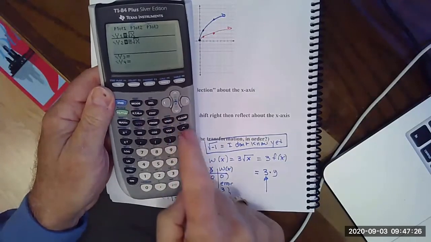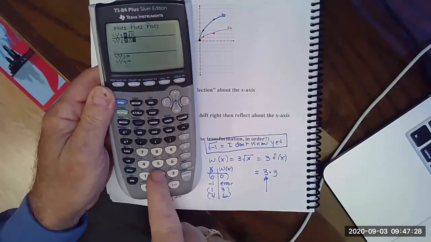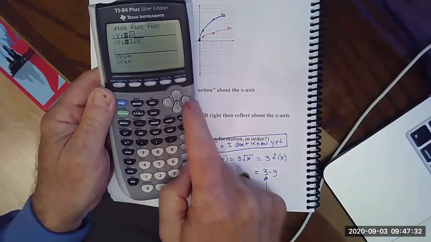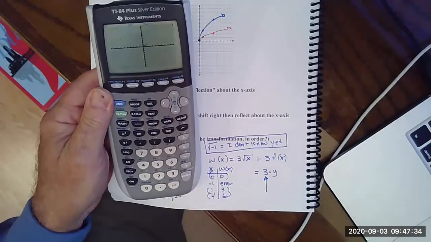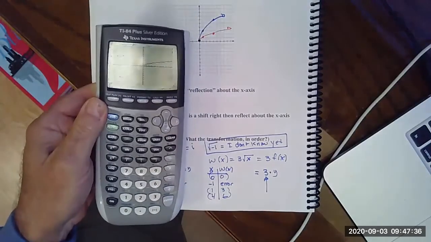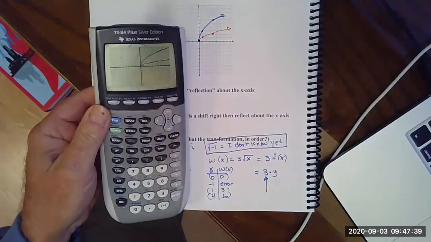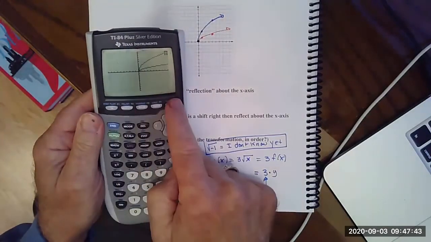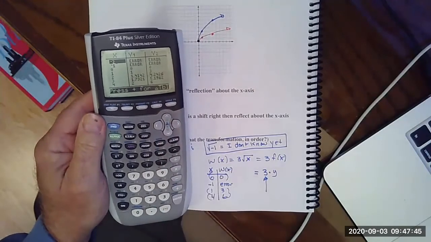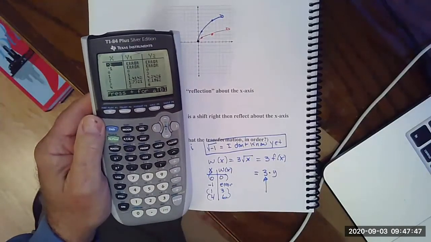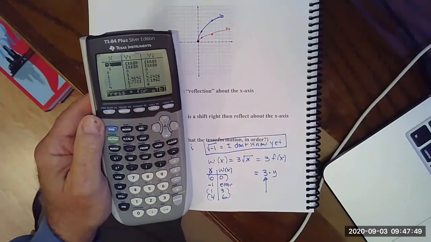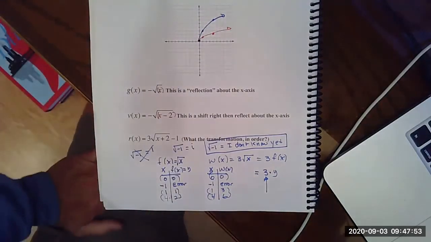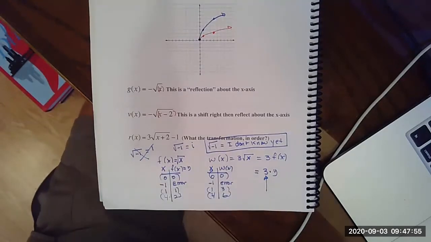I'm going to clear that out. 3 root x. Yep, looks like what I did by hand. If I did a table of values, you can see all the error that's in there. That means it's not real. Okay, I'm hoping I've convinced you.